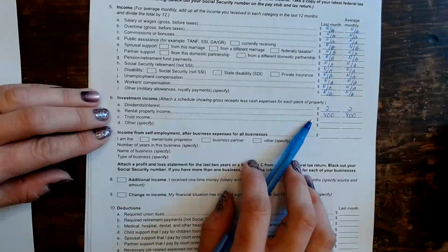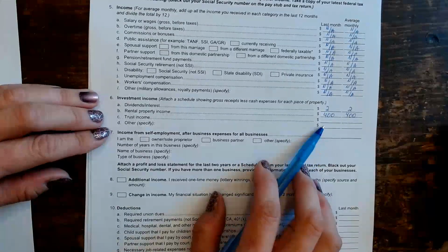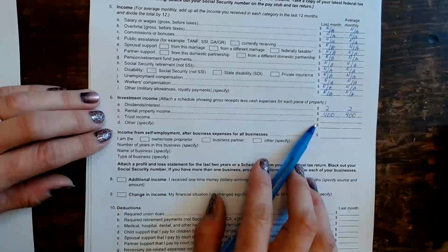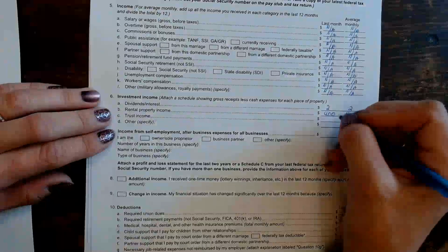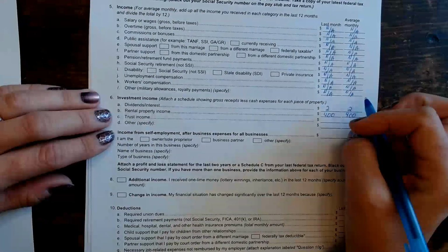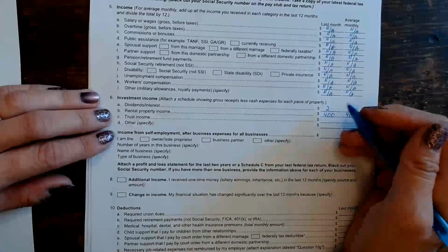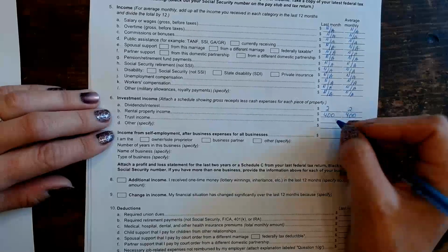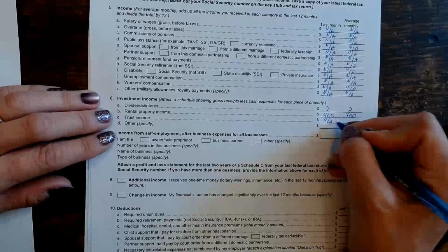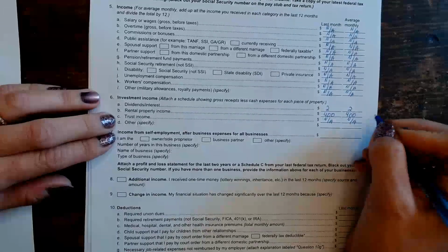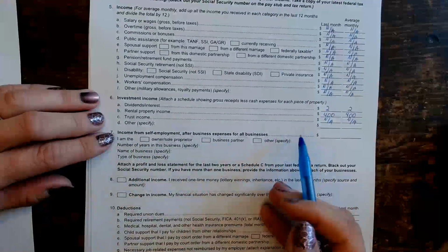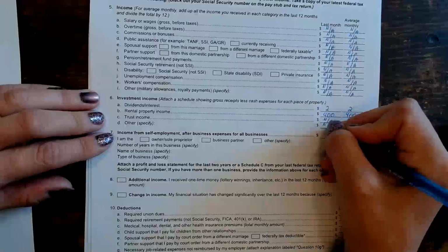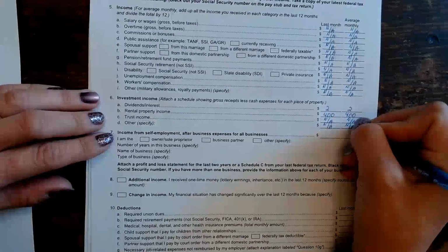The court may want the information, or the court may swear in the party and take oral testimony about this income. Trust income. This would be a situation such as you're getting money from a family trust or from a trust that you've set up. In this situation, it's not applicable. And then if you have any other investment income, you're going to list it here. Not applicable in this situation.